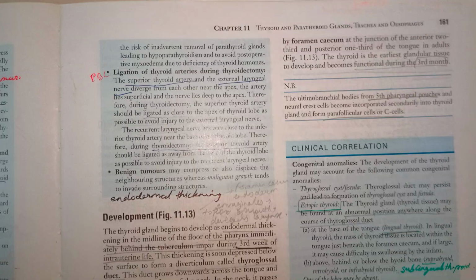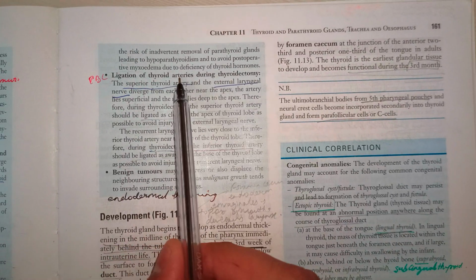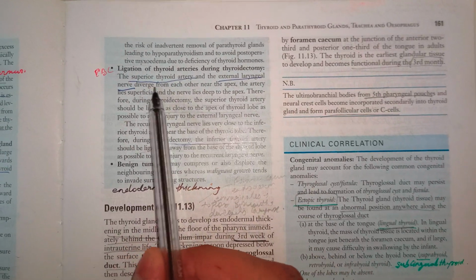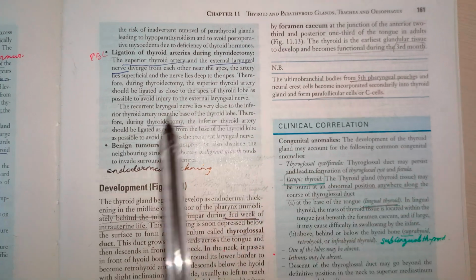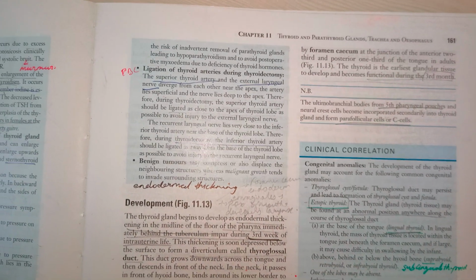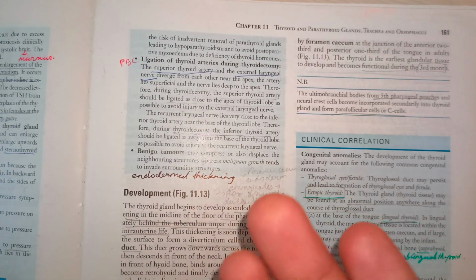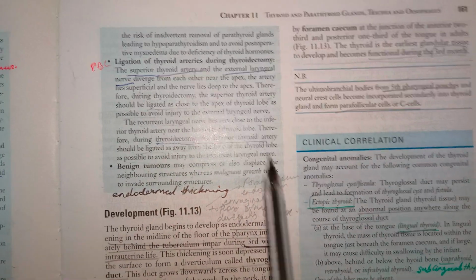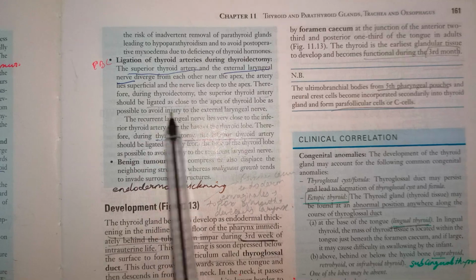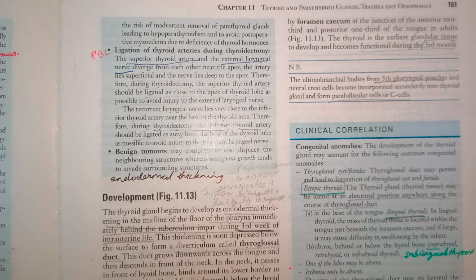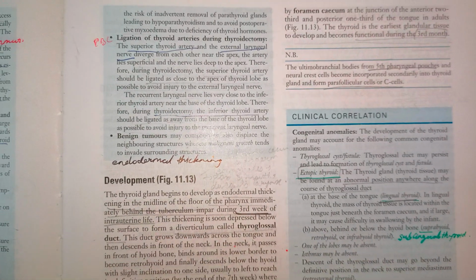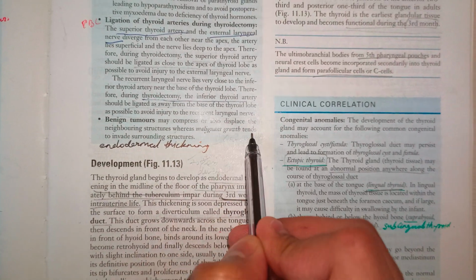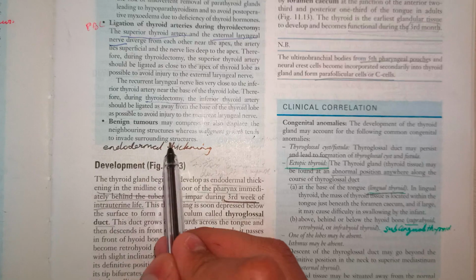Moving towards the ligation of thyroid arteries during thyroidectomy. The superior thyroid artery and the external laryngeal nerve diverge from each other near the apex of the thyroid gland. Therefore, during thyroidectomy, the superior thyroid artery should be ligated as close as possible to the apex, to avoid injury to the external laryngeal nerve. Easy. Now, what are benign tumors? They compress and displace the neighboring structures, whereas malignant growth tends to invade surrounding structures.